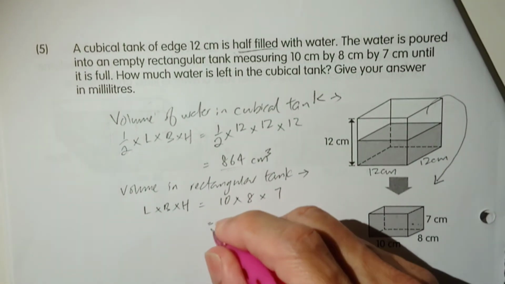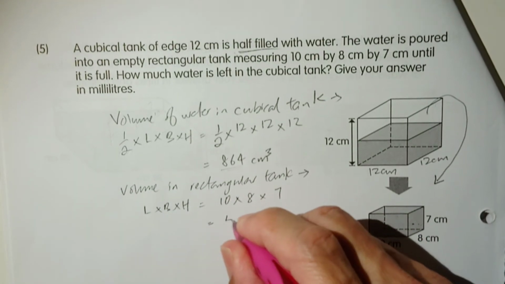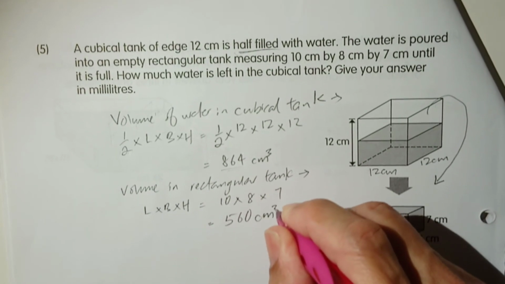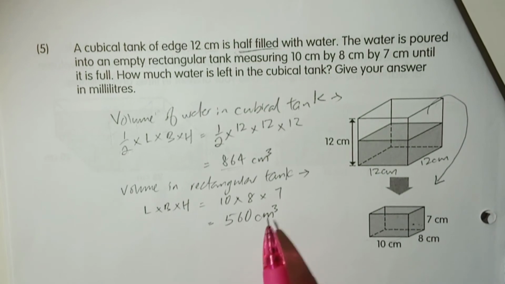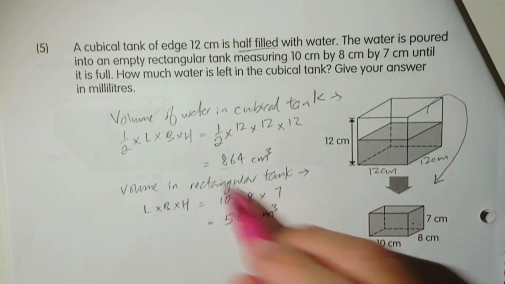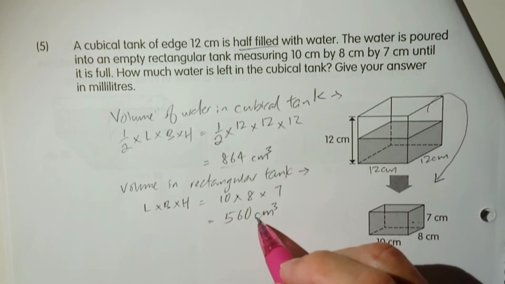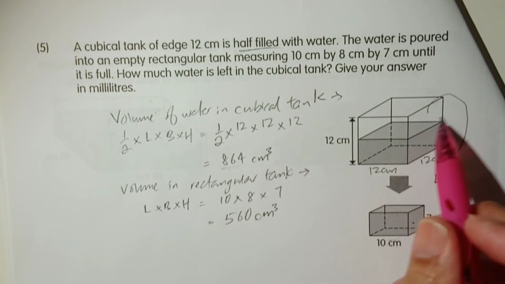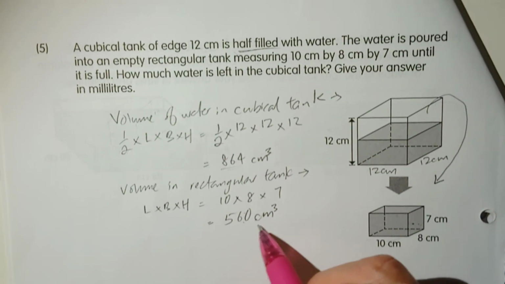And the answer that you should get is 560 square centimeters. Okay, sorry, 560 cubic centimeters. So now this water was poured in from here. 560 was actually the water that was poured inside from here into the rectangular tank.